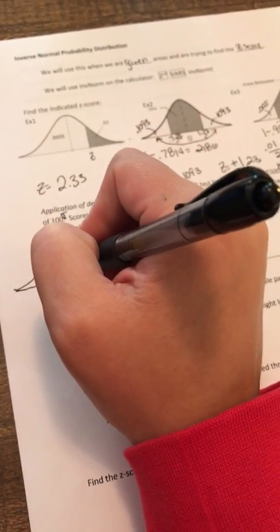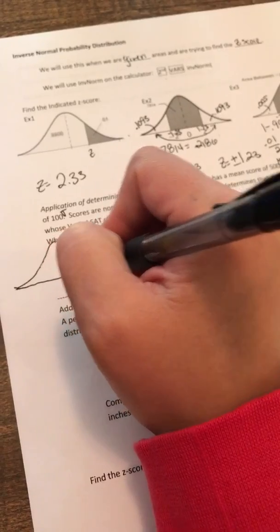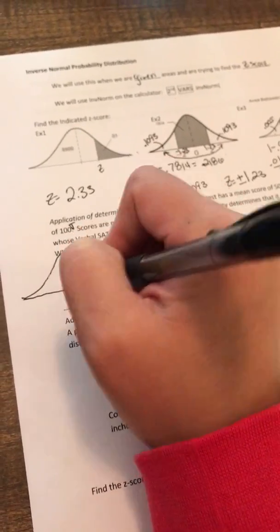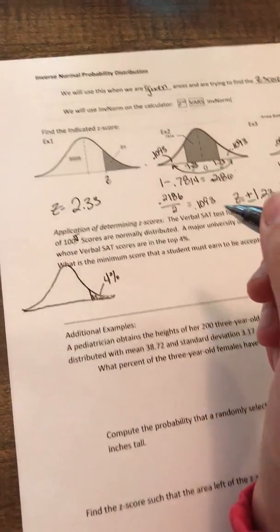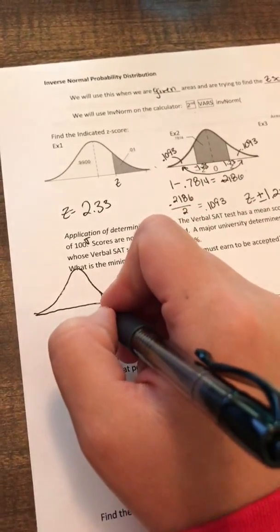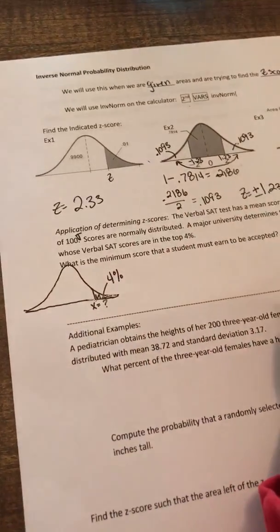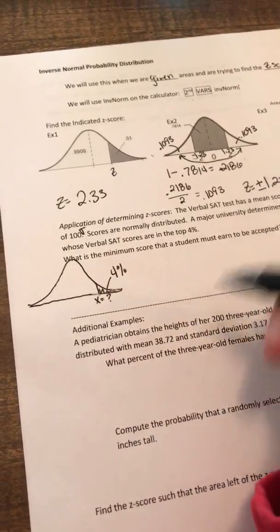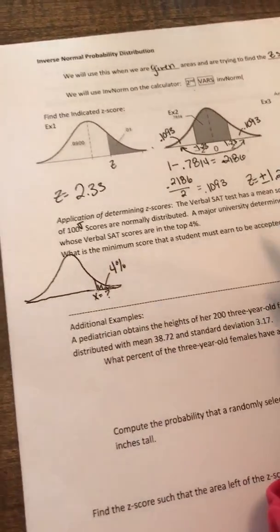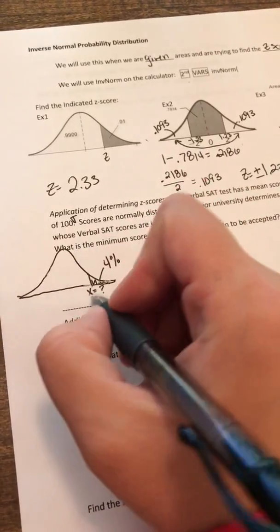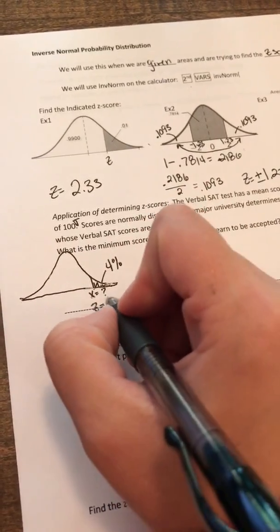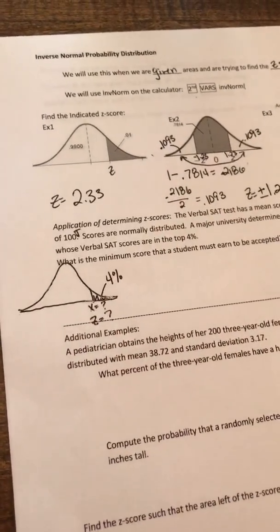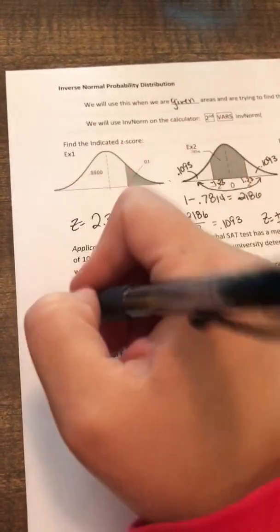What we want to know is, what do we have to be in this top 4%? So we want to know what is X really, because we need to know our data value. Do we have to score a 700? Do we need to score a 600? Whatever. And in order to find X, we would need to find Z. So if this is 4%, this down here is 96%.